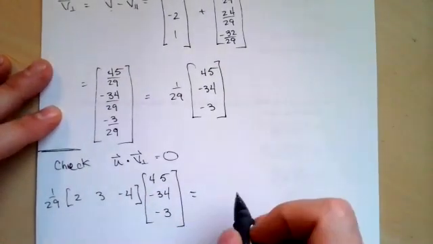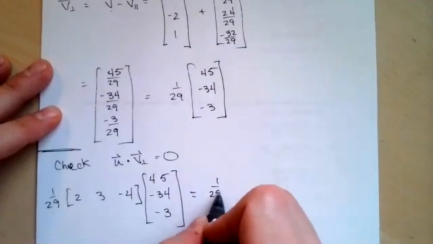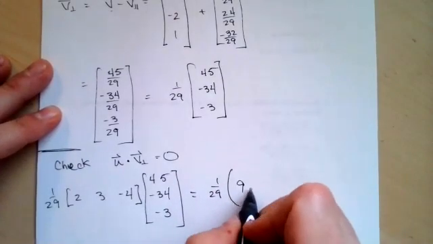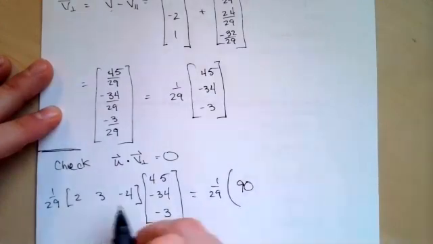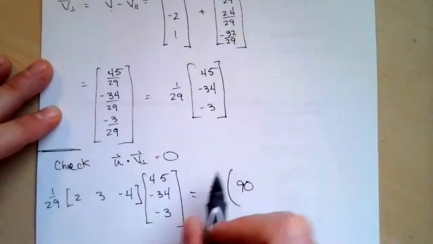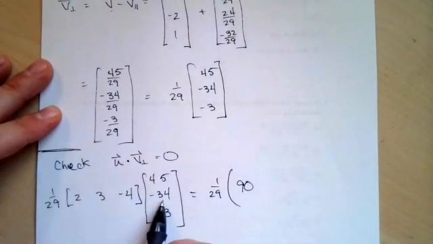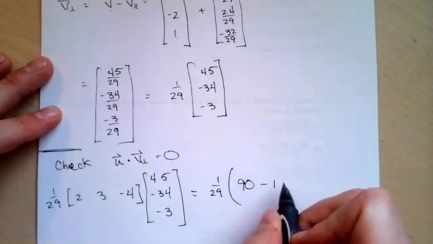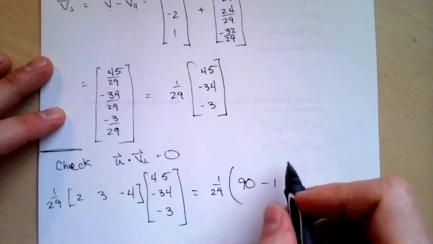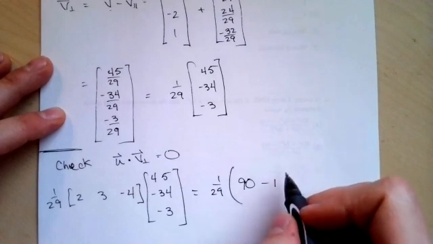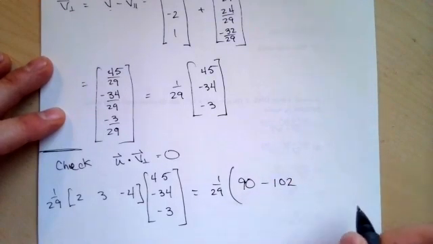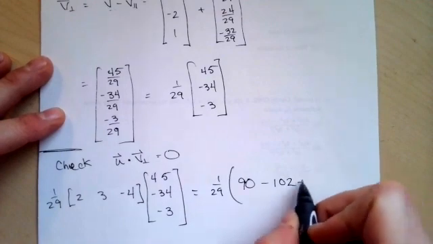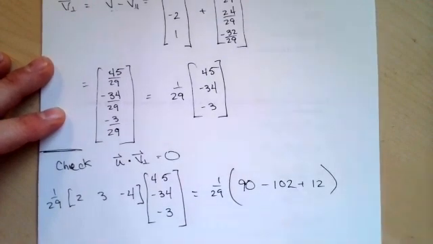Will that work? So we've got 1 over 29 times 90 minus 94. Is that what that is? So 3 times 34, sorry, minus 102, yeah. Minus 102 plus 12. And what's that give us?